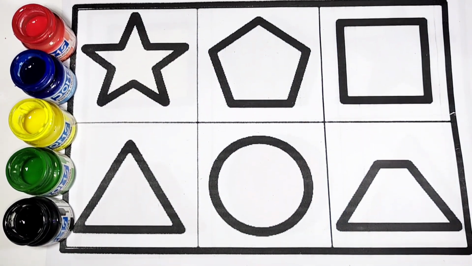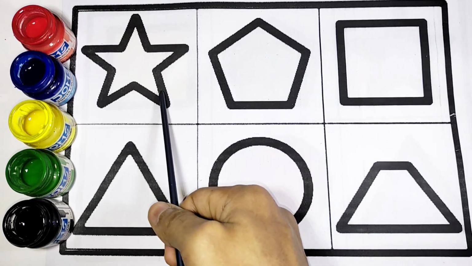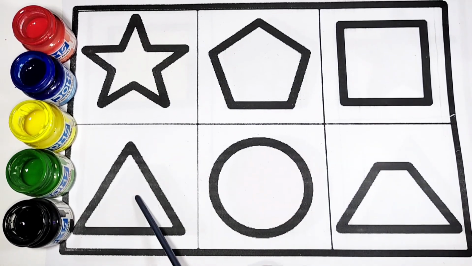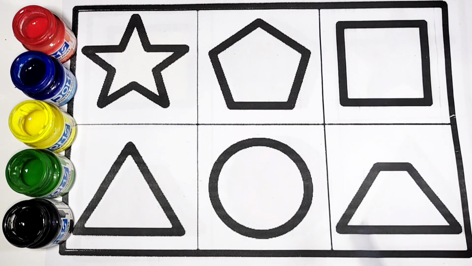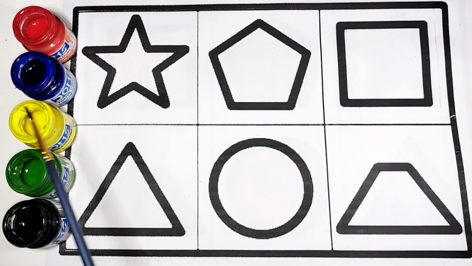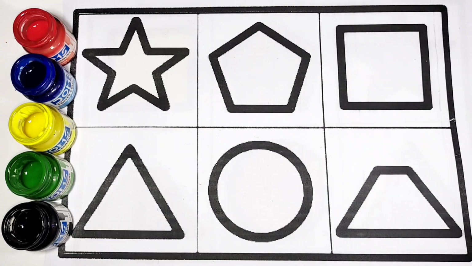Today we draw and color 2D shapes. First we are coloring the shape of star, and the next one is pentagon, the next one is square, triangle, circle, and the last one is trapezoid. First we are coloring the shape of star, and now we are using and mixing the color of blue.